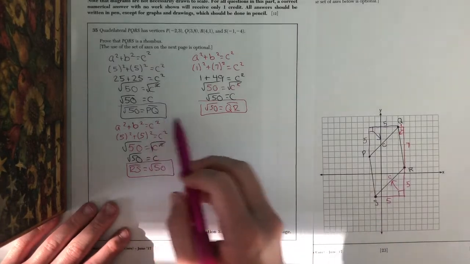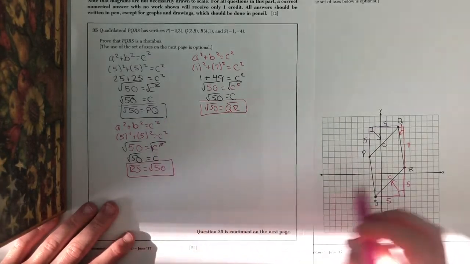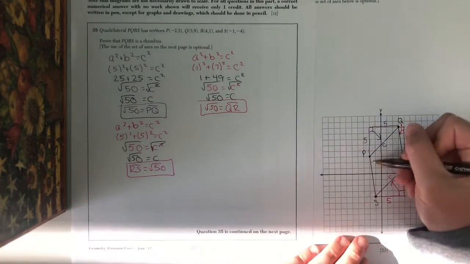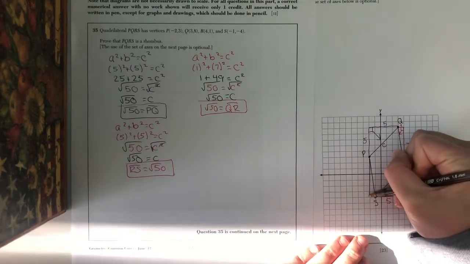So now we know all three sides are congruent. Now let's just check this one last side. I'm connecting P and S to make a right triangle.